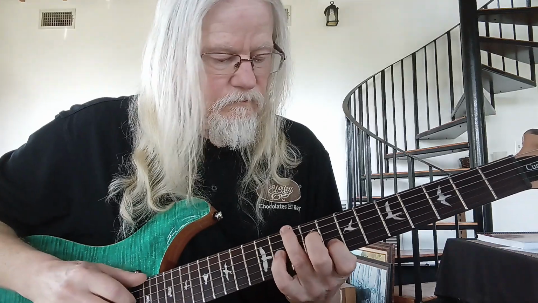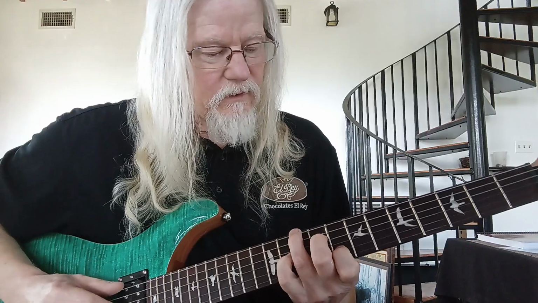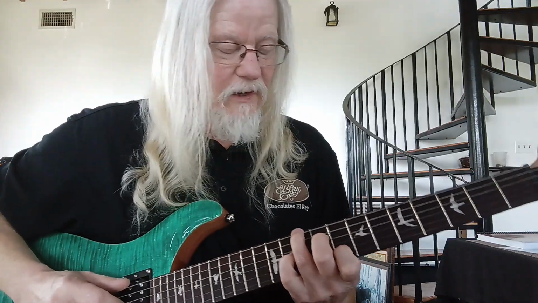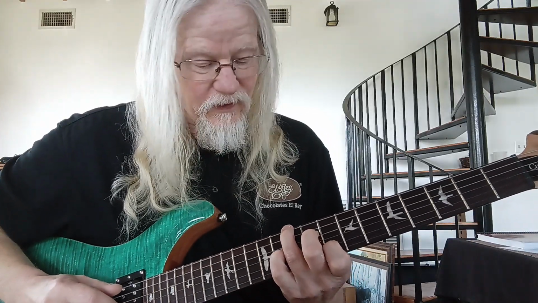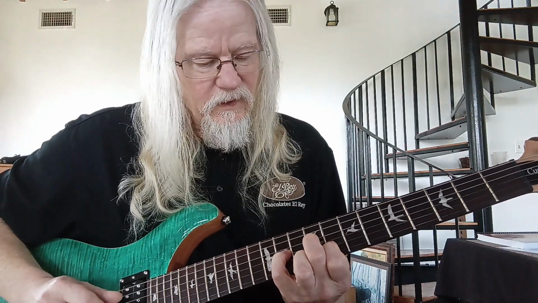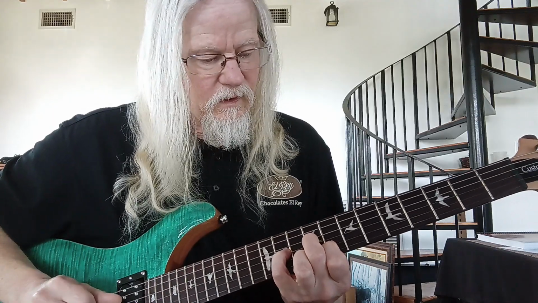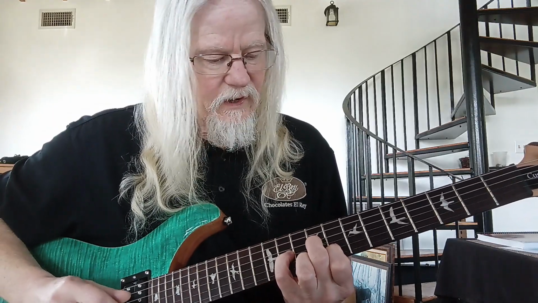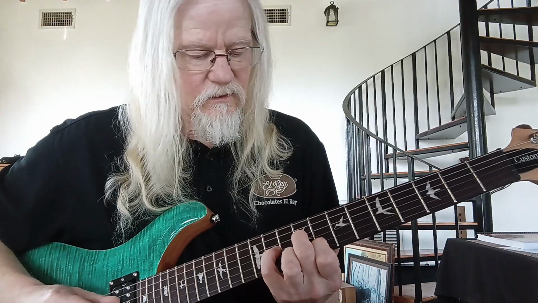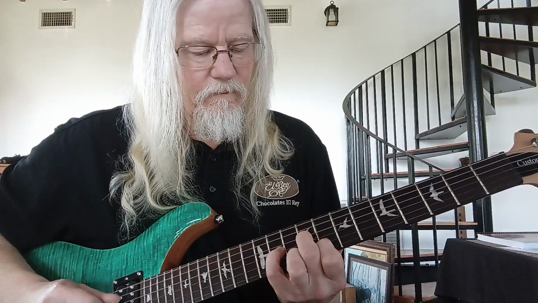Now, we have kind of a weird one because definitely the root is not down low. The root's up here on the 2nd string. Actually, I'm going to invert this. So in this case, the root is on the 2nd string. I have X, X, 9, 11, 8, 10.